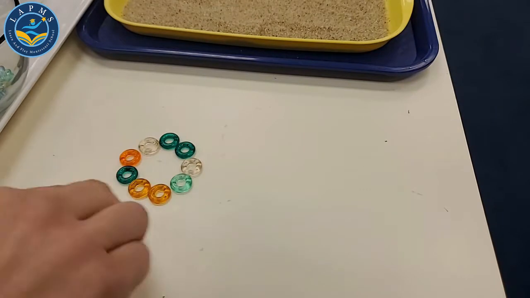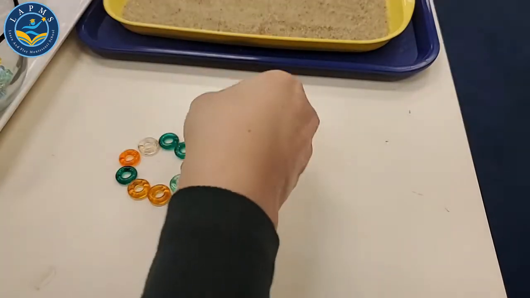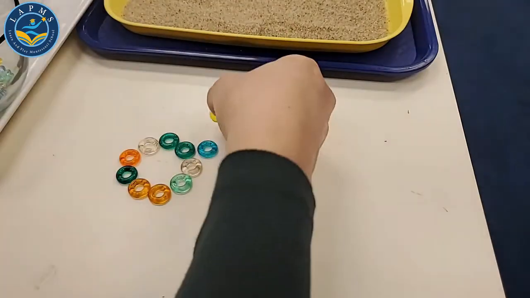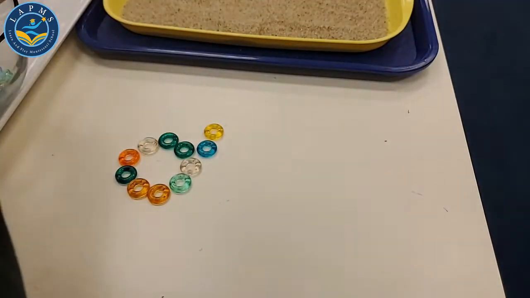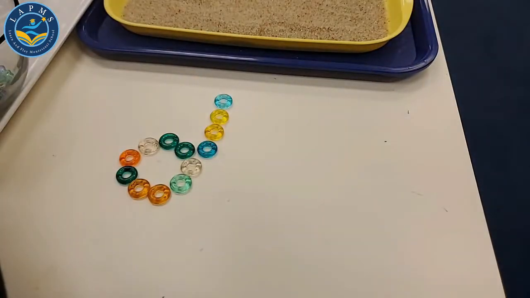Now we have a letter O. What if we make it a letter D? That's a small D.